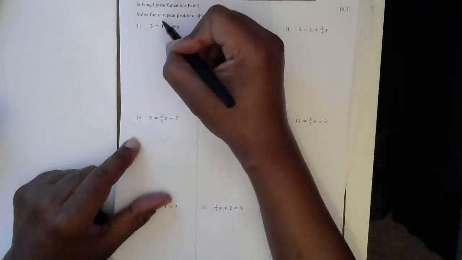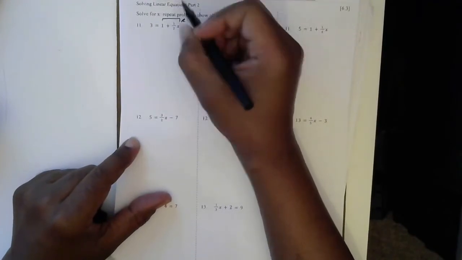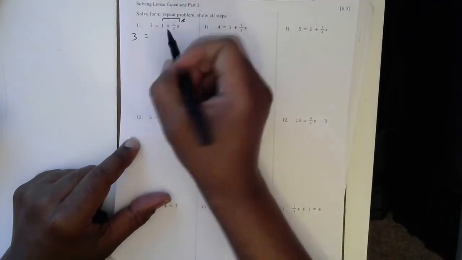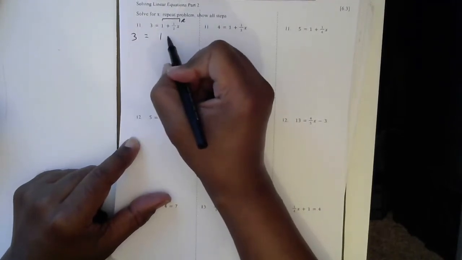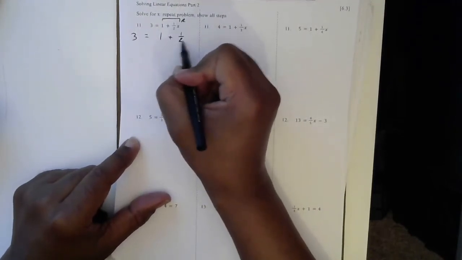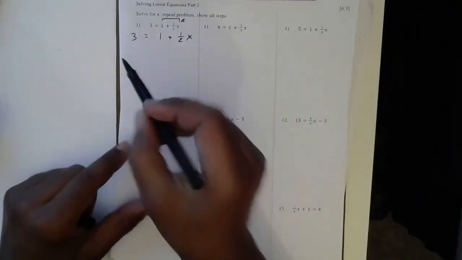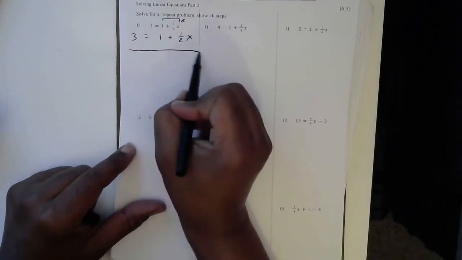Okay, we're going to be solving for x. This is a right side problem, so we're going to solve by removing numbers from the right side. 3 equals 1 plus 1/2 x. So we're removing the 1 and the 1/2. So first, removing the 1.